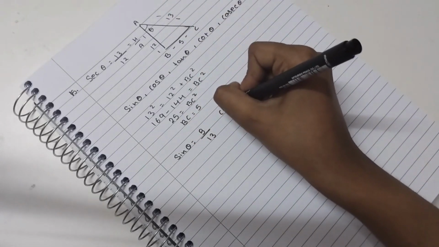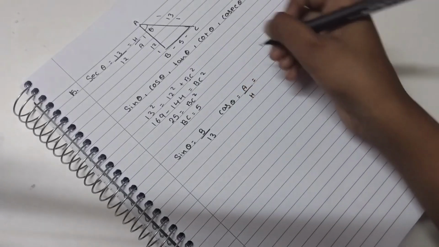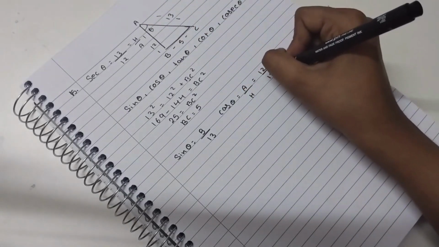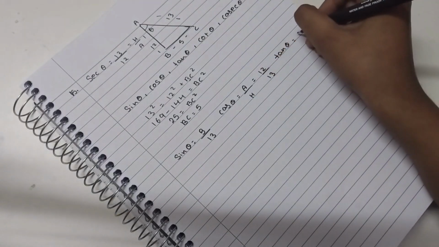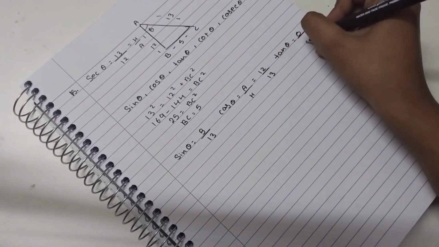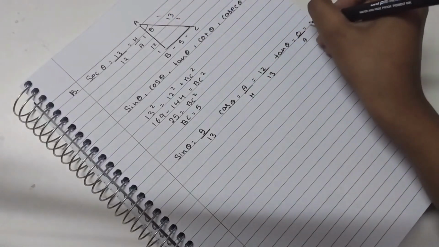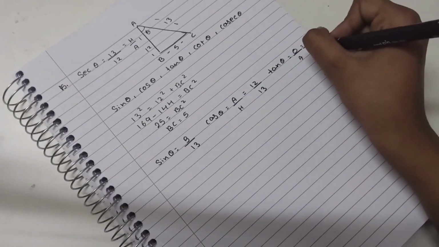Next, for cos theta. We know cos theta is adjacent over hypotenuse. And the adjacent side to angle theta is 12 and the hypotenuse is 13. Next, tan theta. Tan theta is opposite over adjacent. And the opposite side to angle theta is 5 and the adjacent to angle theta is 12.